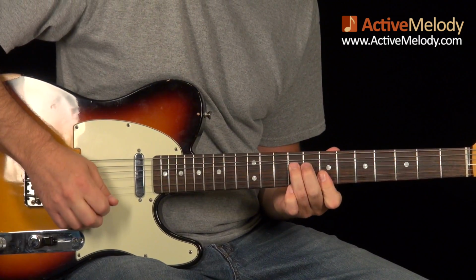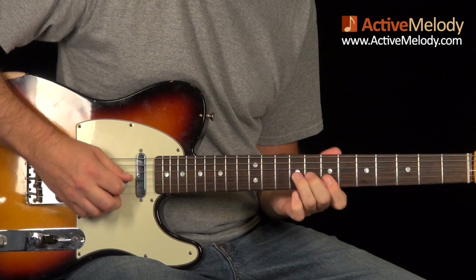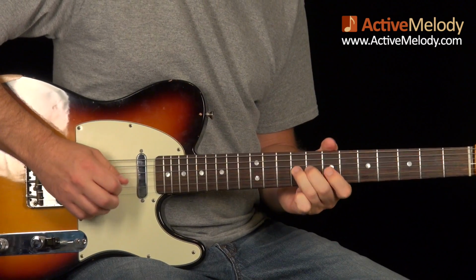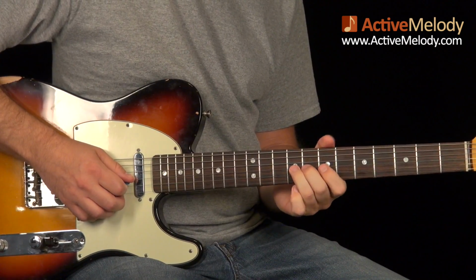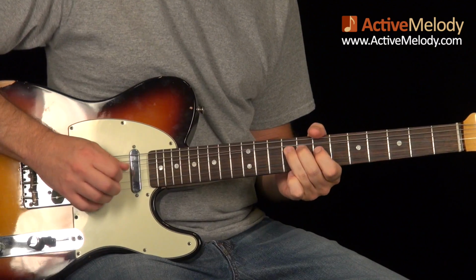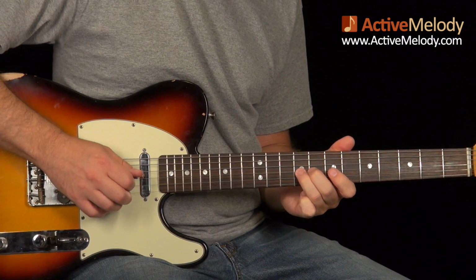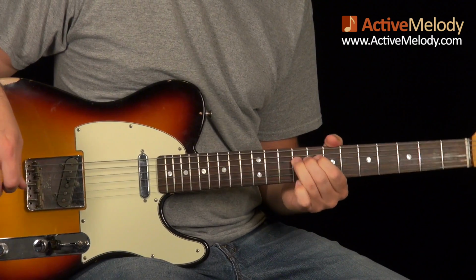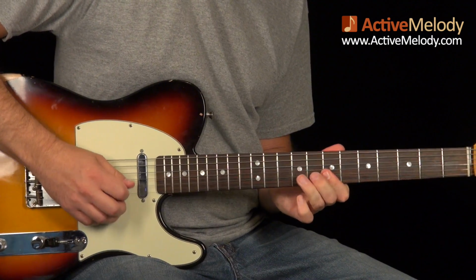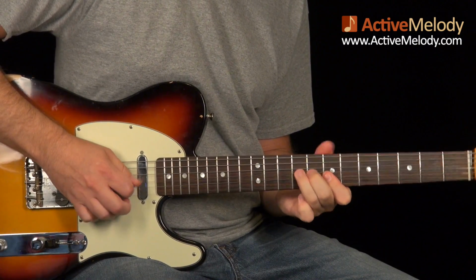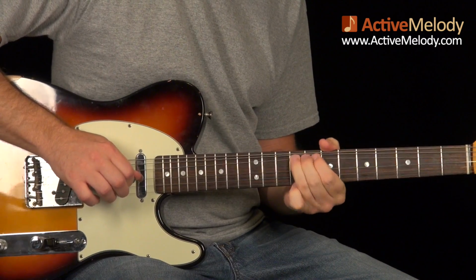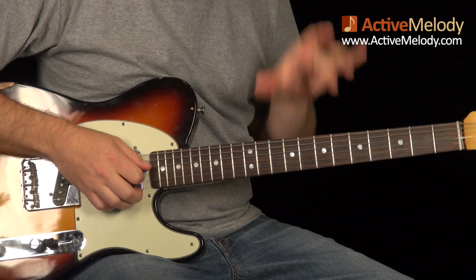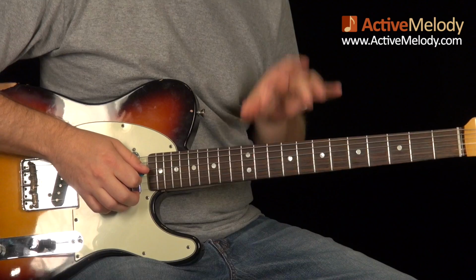Okay, so that's what we have so far. Then I ended that with, and that's just a bend on the 9th fret 3rd string, bend and release, 7th fret 3rd string, 9th fret 4th string. So that's what the lick looks like. And you just take that little lick and start using that.